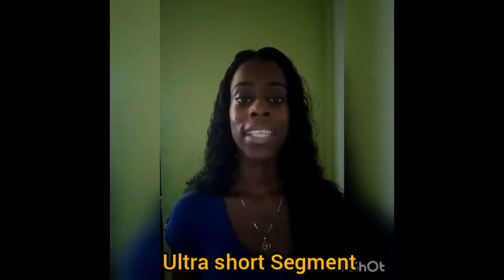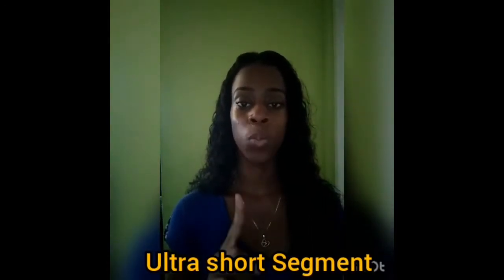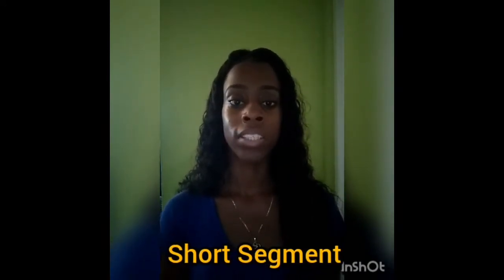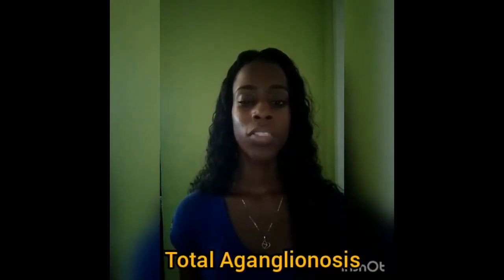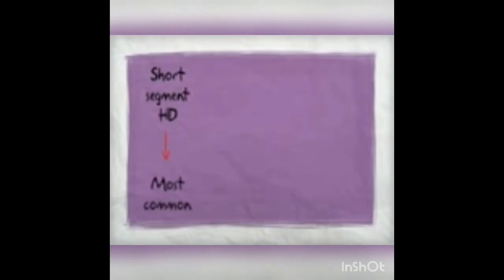This disease can be categorized into different groups. The most common is the ultra-short segment, and this is the absence of ganglion cells in the last 1 to 2 centimeters of the rectum. Short segment is the absence of ganglion cells in the rectum and sigmoid colon. You may know the sigmoid as the S-shaped area of the intestine. Long segment is the absence of ganglion cells in the third portion of the intestine. And total aganglionosis. This is very rare, but it is the absence of nerve cells throughout the entire intestine.